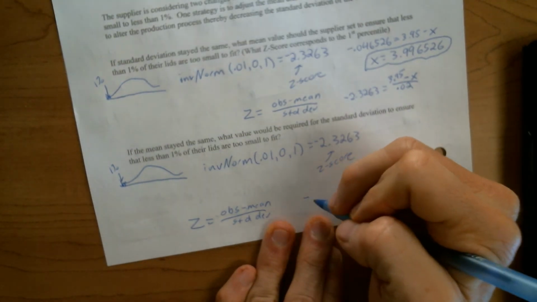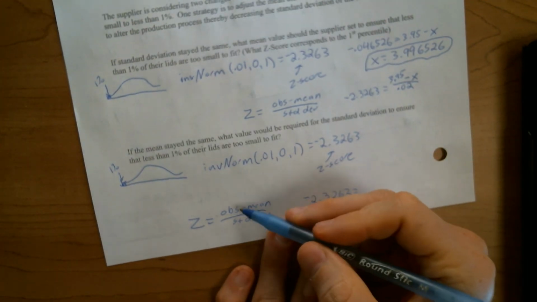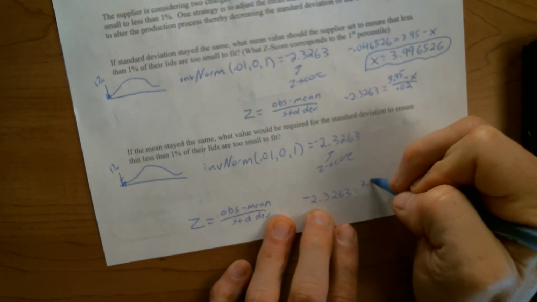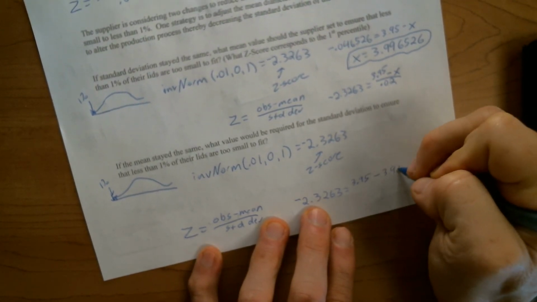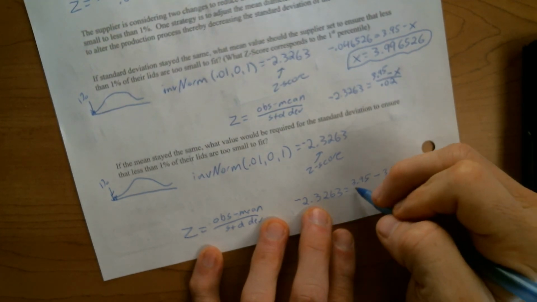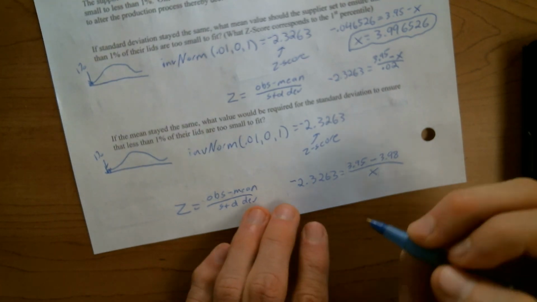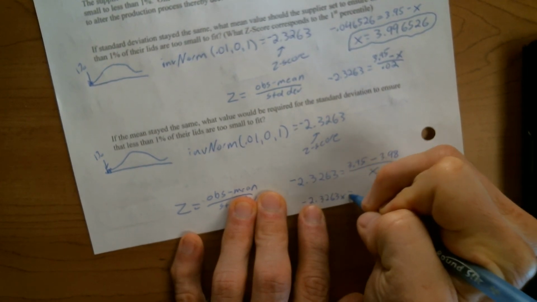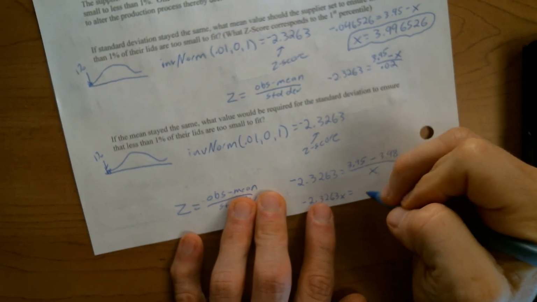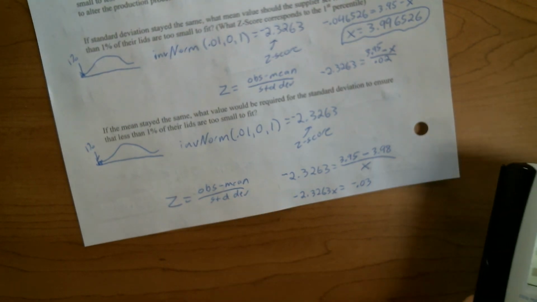So we still know our z, negative 2.3263. We still know our observation because it's the size at which the lid is too small. This time we're keeping the mean the same, so 3.98, that's coming from the problem. And instead we're solving for the standard deviation. So to solve this, you'd multiply both sides by x and get negative 2.3263x equals, and then we could combine the like terms there and get negative 0.03. And then you just have to divide both sides by that.